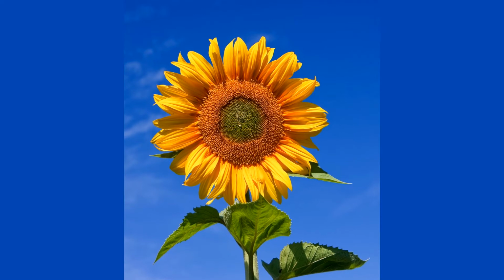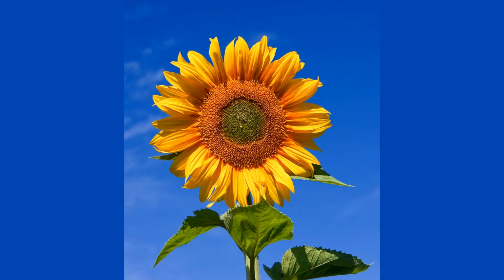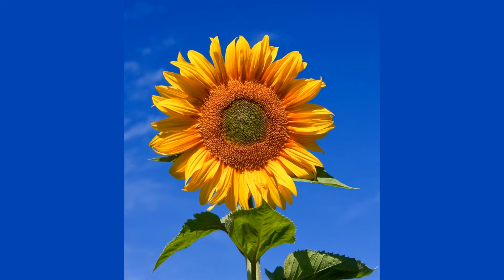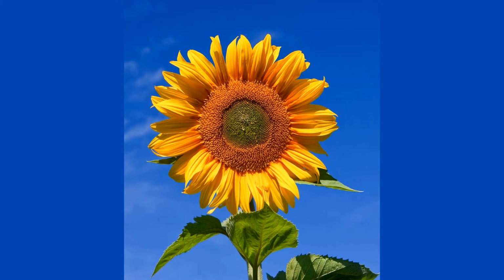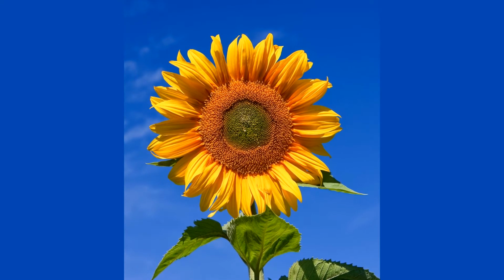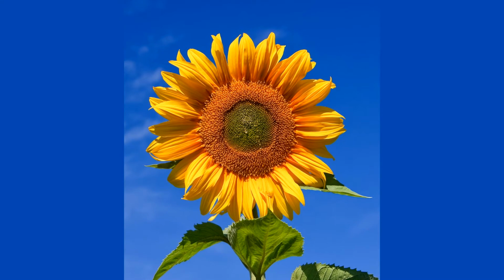But we are not going to use Vincent van Gogh's sunflower for our inspiration. We are going to use a real sunflower for our inspiration. Look at this sunflower over here. Look at the petals. How many colors can you see on the petal? It's only yellow.